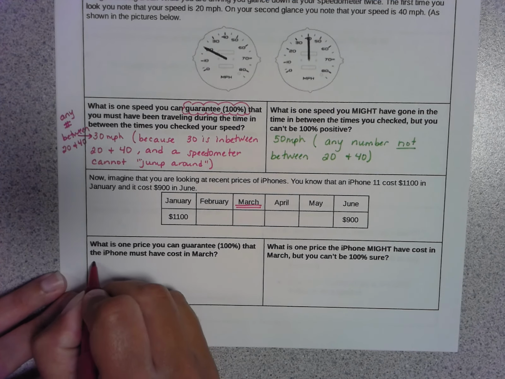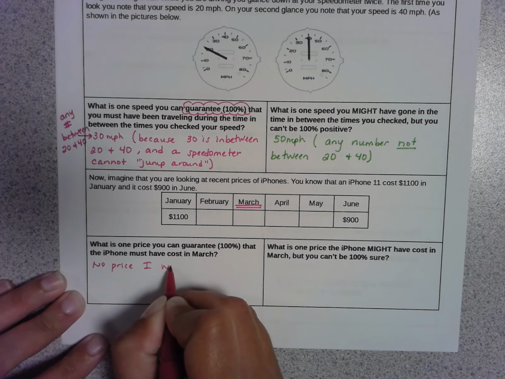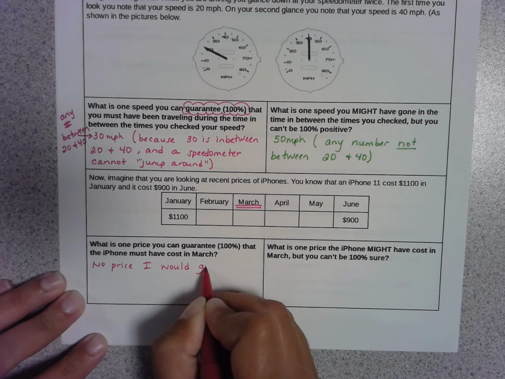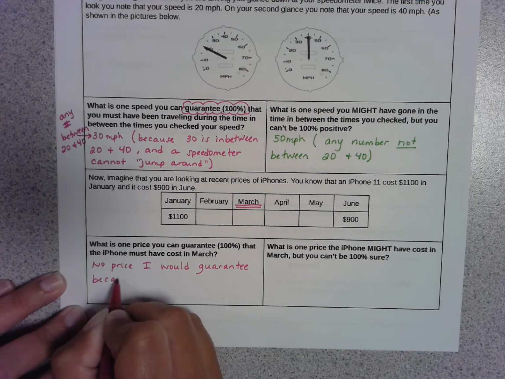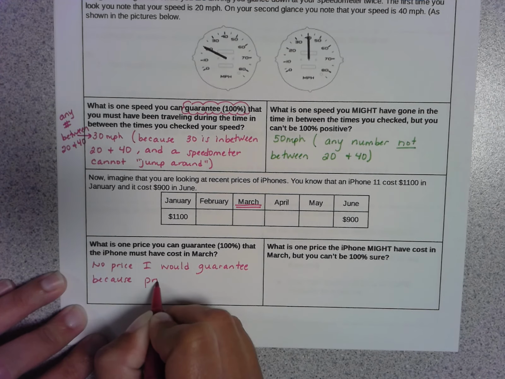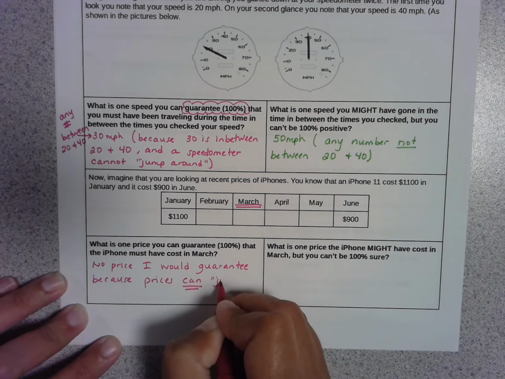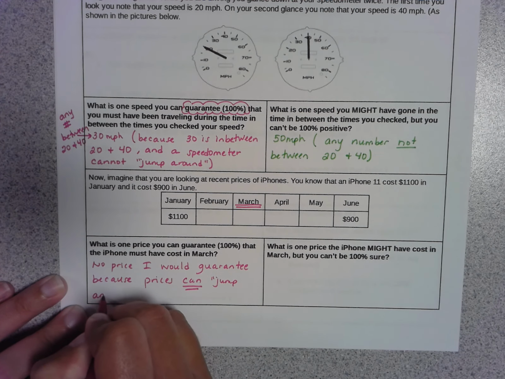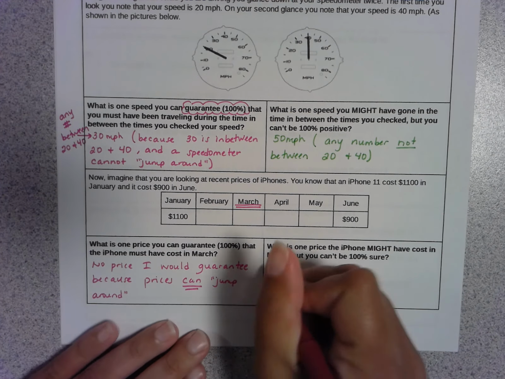I would say there is no price I would guarantee, because prices can jump around. So maybe just all of a sudden on June 1st, they just marked it down to 900. We don't know. What is one price that the iPhone might have cost in March, but you can't be 100% sure? Literally anything.